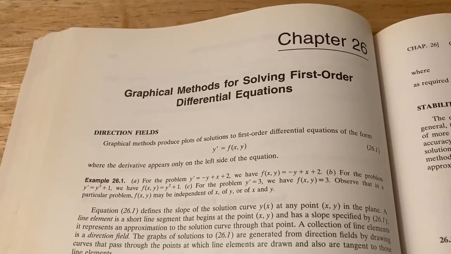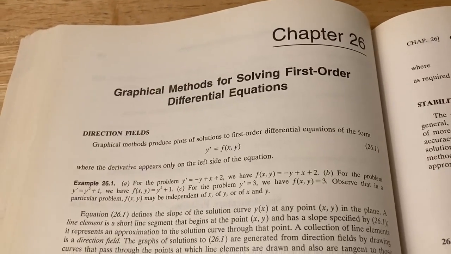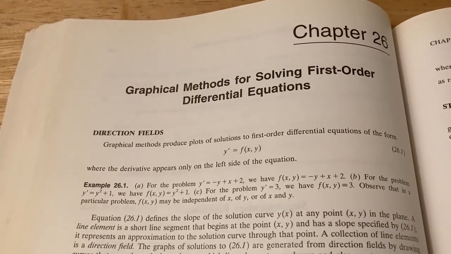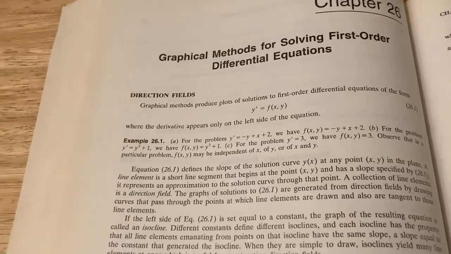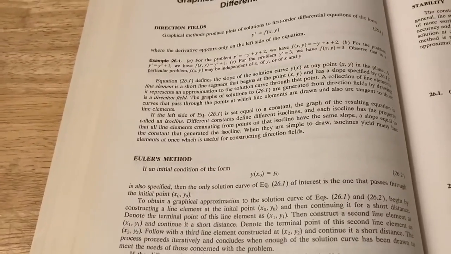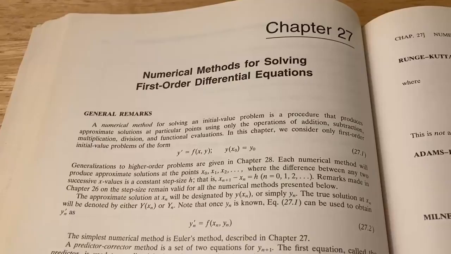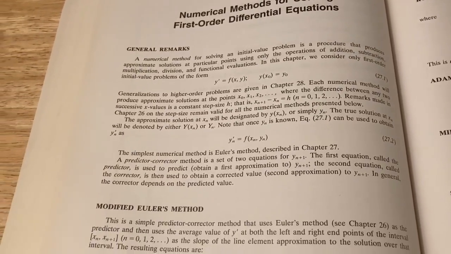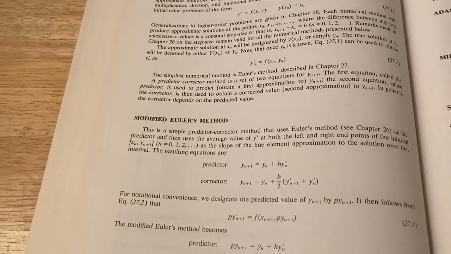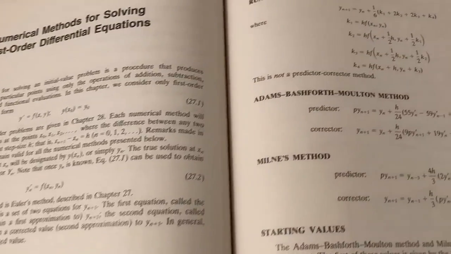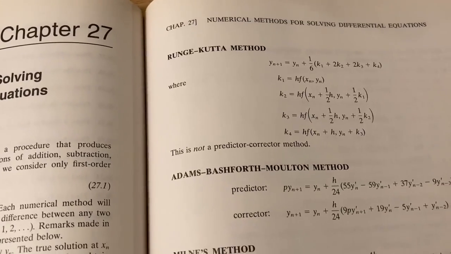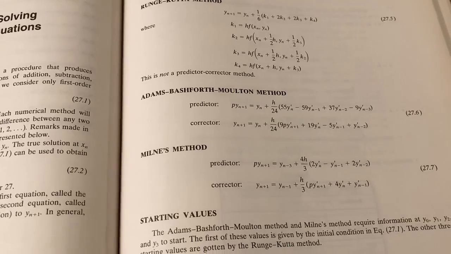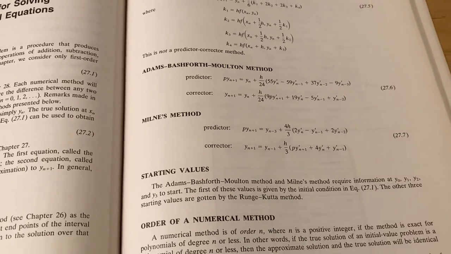Chapter 26 is in an interesting place because sometimes this is taught at the beginning of the course. This is on graphical methods for solving first order differential equations. So basically you talk about direction fields and also Euler's method. Chapter 27 explores some numerical methods for solving first order differential equations. It starts off with some general remarks, then it gives you a modified Euler's method. And then over here it talks about the all-popular Runge-Kutta method, and then some other methods here. So this is something that you may or may not cover in a regular course, but it's really nice to have all of these in one book.